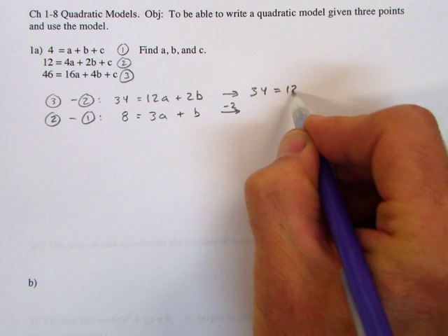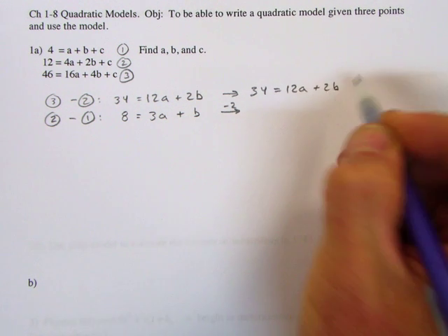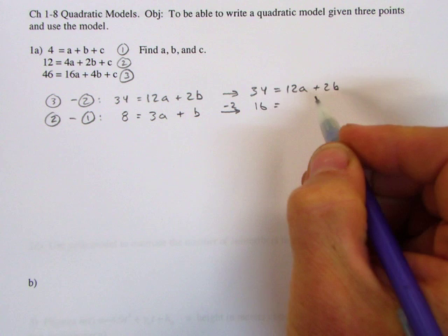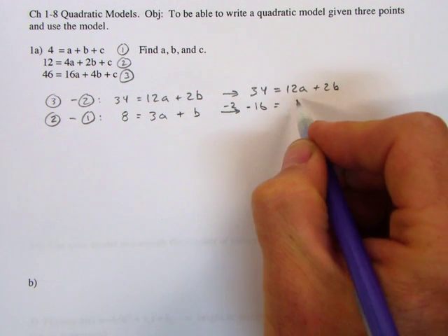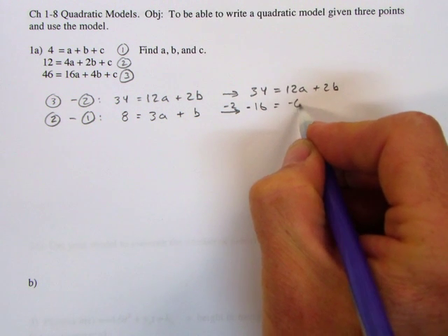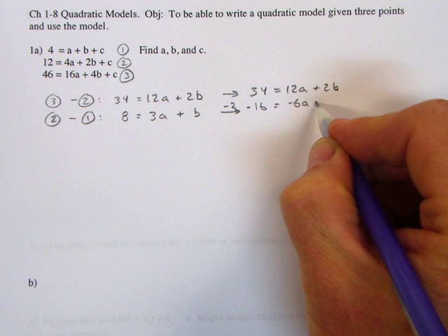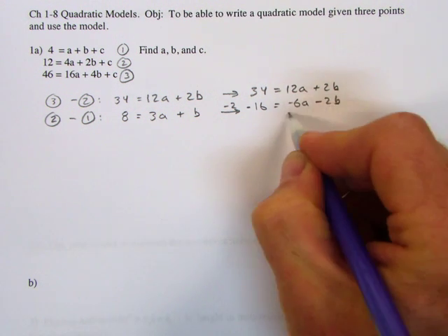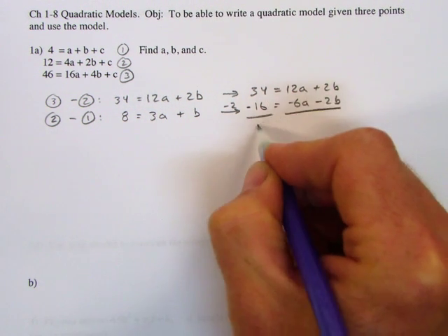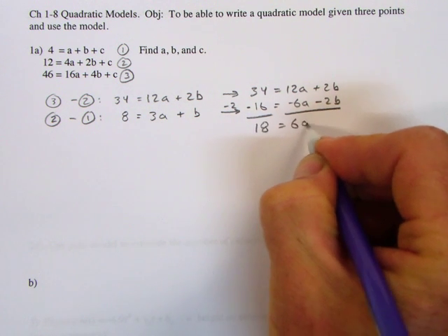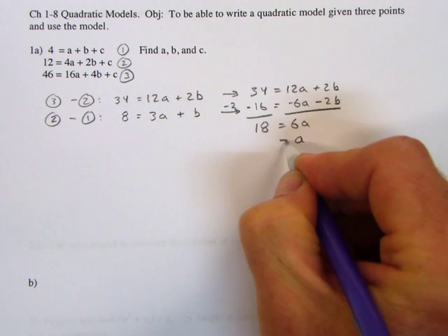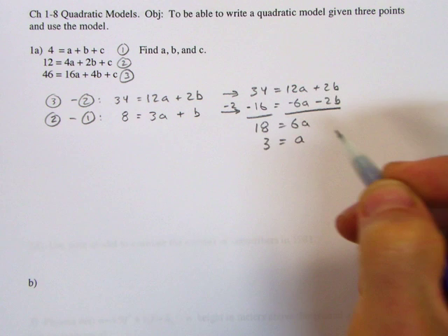We have 34 equals 12a plus 2b. -16 equals -6a minus 2b. Subtract: 18 equals 6a. Divide by 6, a equals 3.